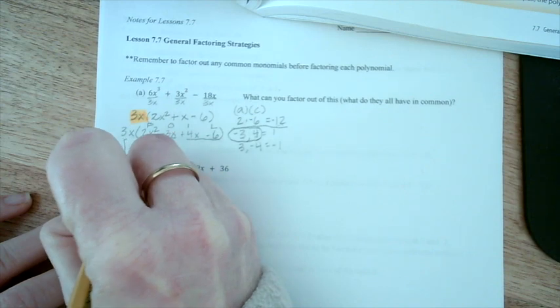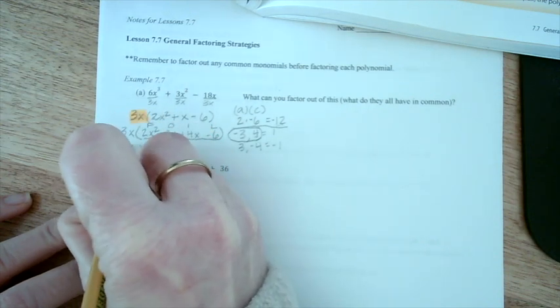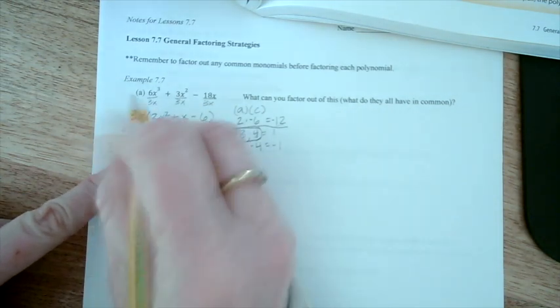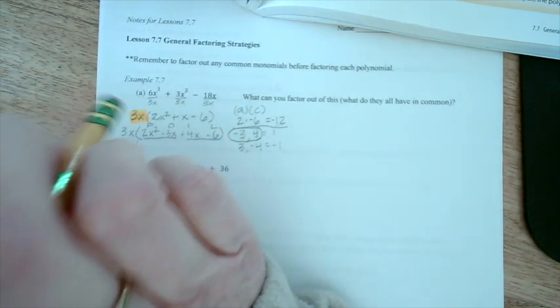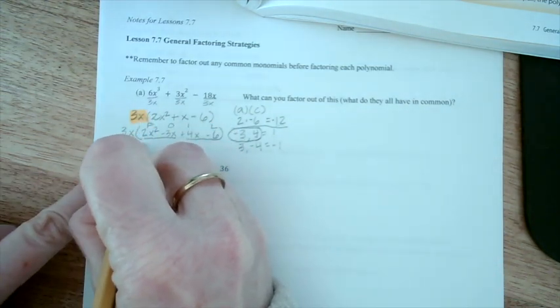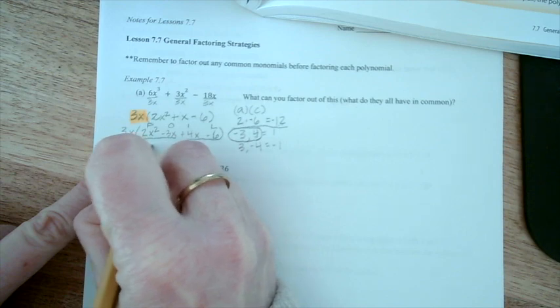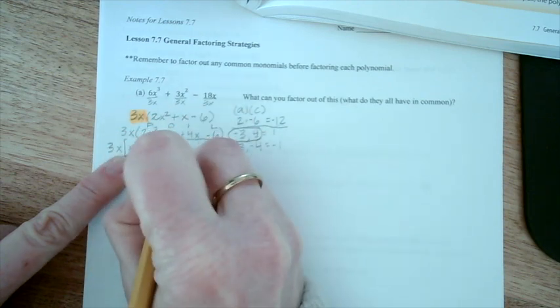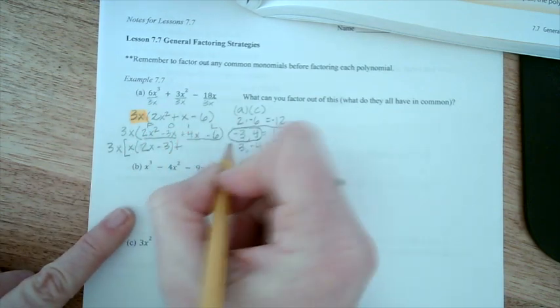And since I'm going to be having all kinds of commas and things in here, I'm going to go ahead and put the brackets. So if I factor an x out of there, then I've got a 2x -3. Plus, then what am I going to factor out of those two?